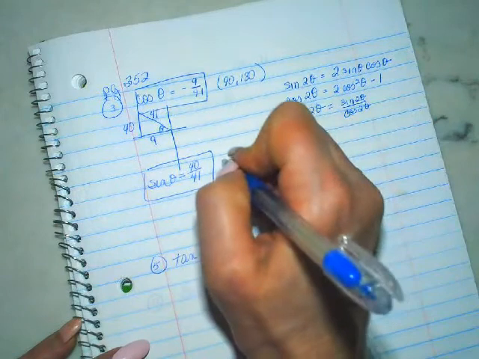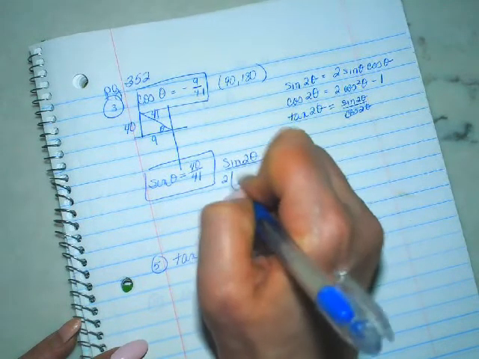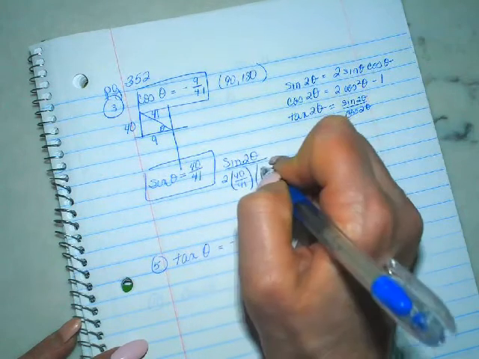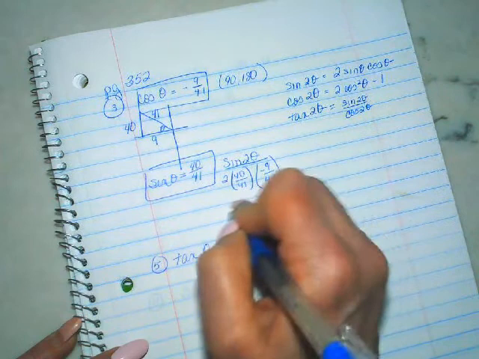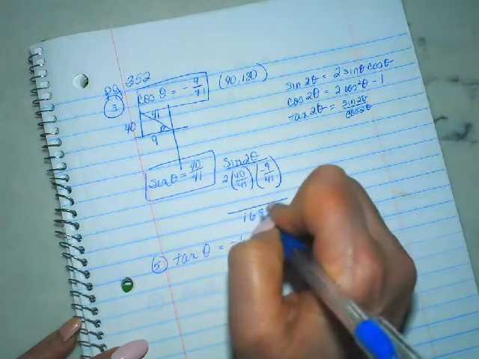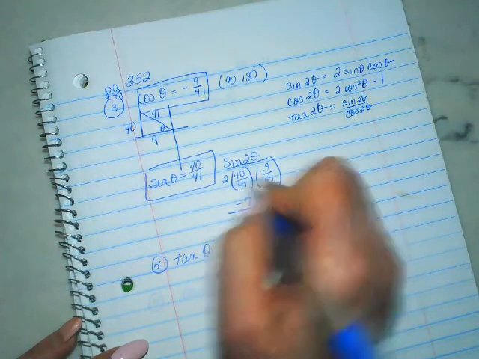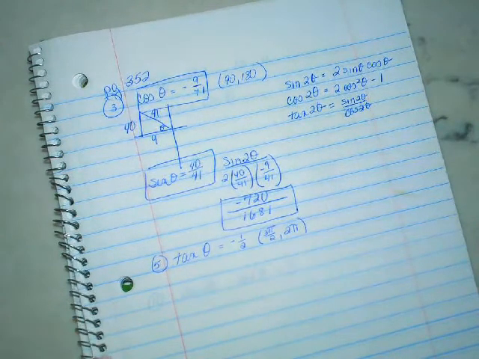The first one, the sine of the double angle, is just going to be 2 times the sine times the cosine. The rest is just math, guys. Your denominator for this worked out to be 1,681. Your numerator worked out to be negative 720. You're just going to multiply your fractions. I'm not going to teach you how to multiply fractions.